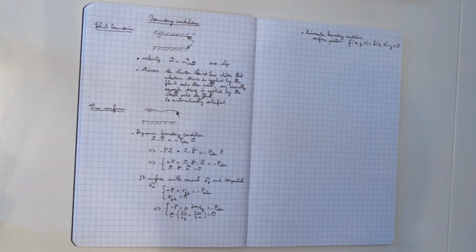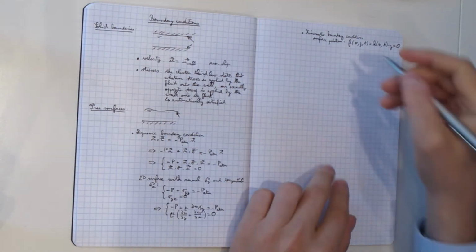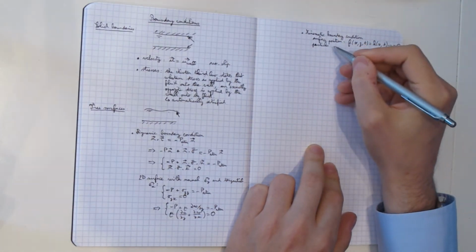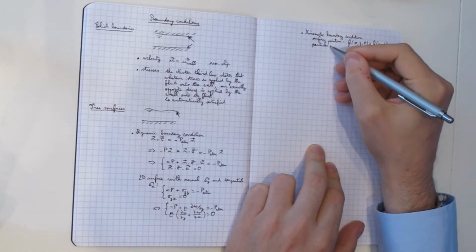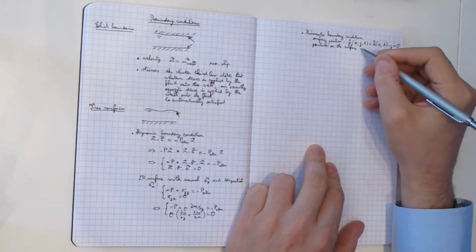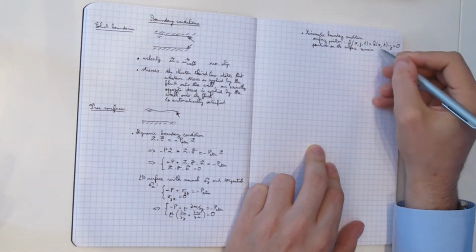And this kinematic boundary condition translates the fact that particles that are on the surface remain on the surface.